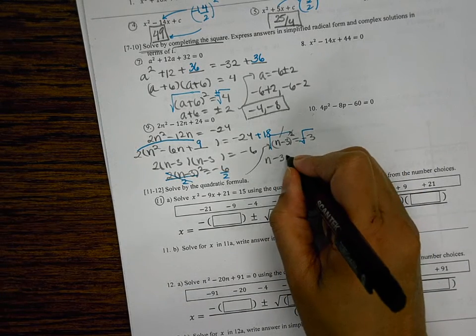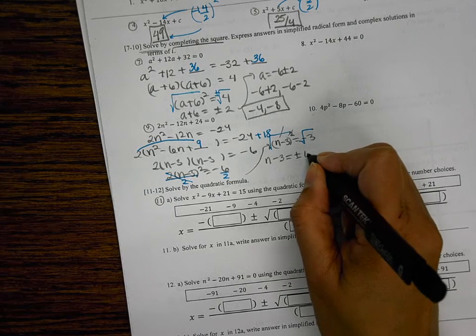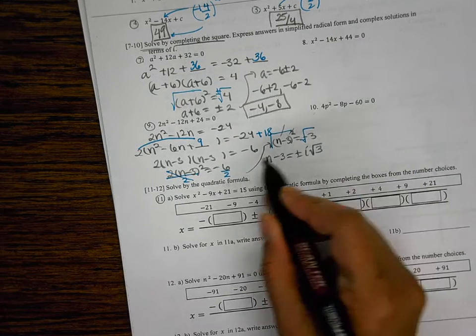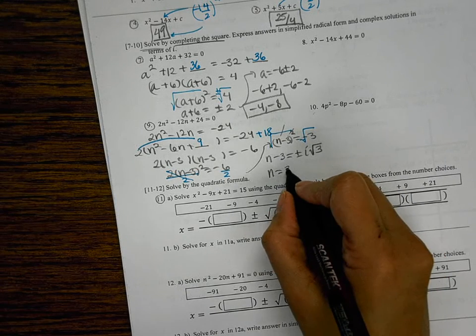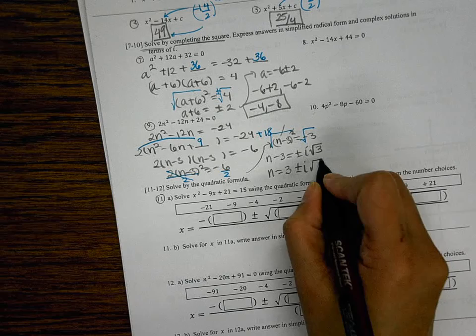N minus 3 equals plus or minus. The negative comes out as i. The 3 stays in. Add your 3 and you're done. N equals 3 plus or minus i root 3.